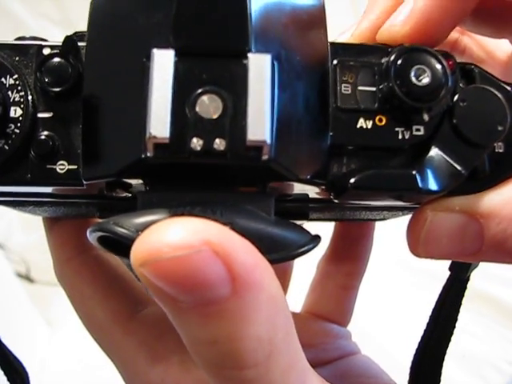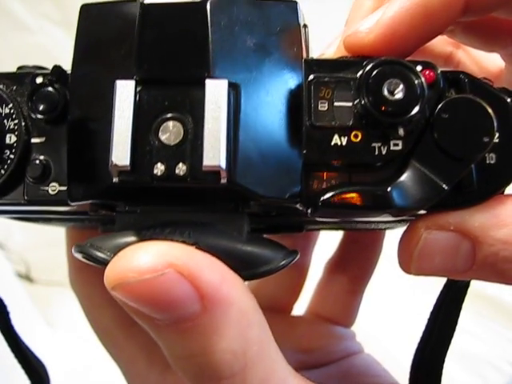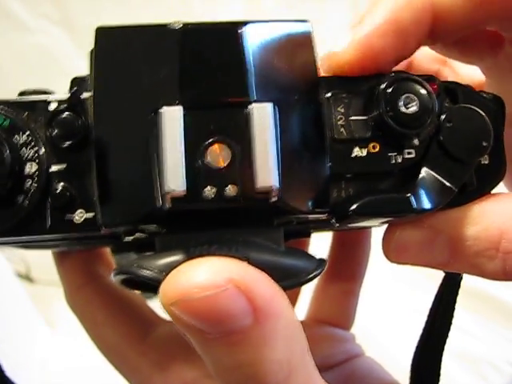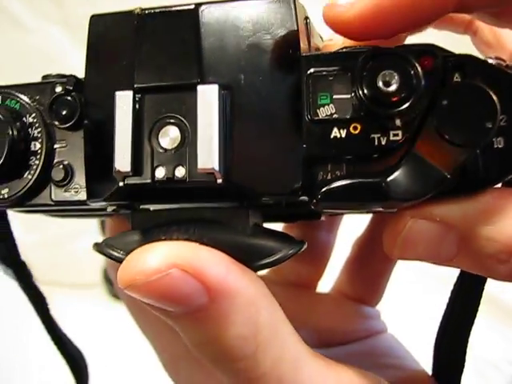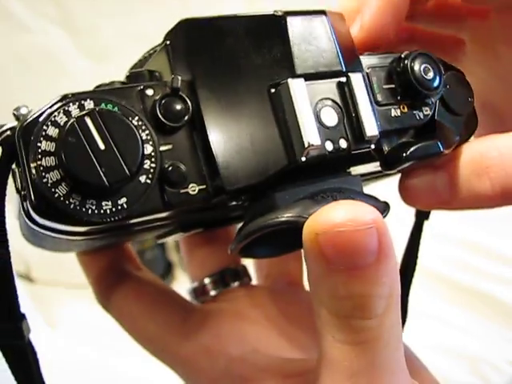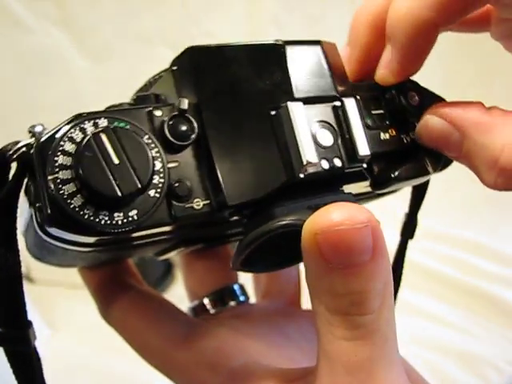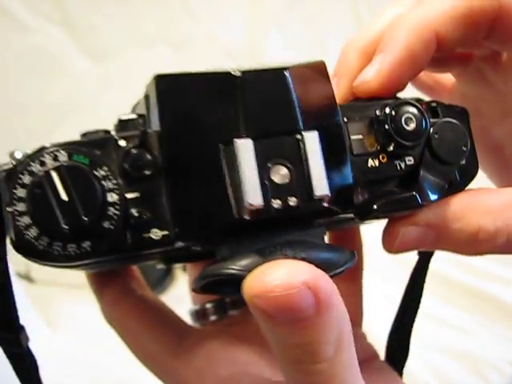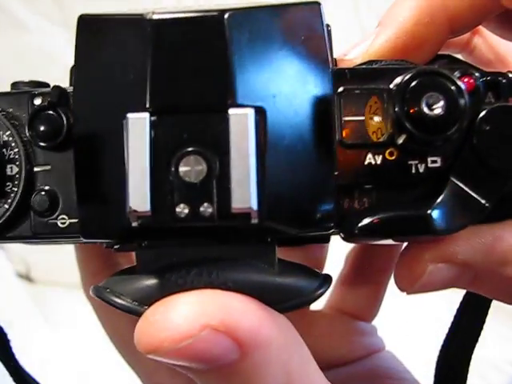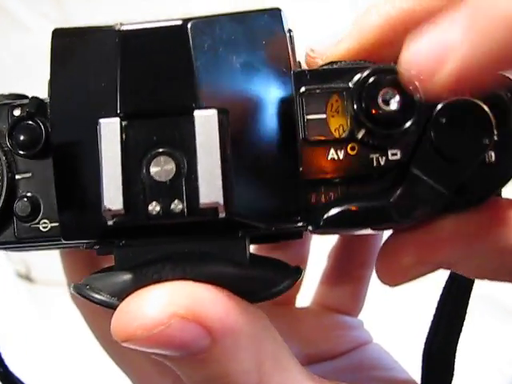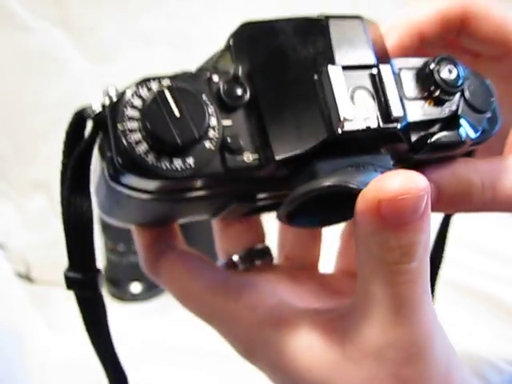Also available is B for bulb mode. We'll show that a little bit later. And up here to P for program. We'll also get to that a little bit later. Our apertures go from f/22 down to f/1.2, which is the dot below 1.4 there.